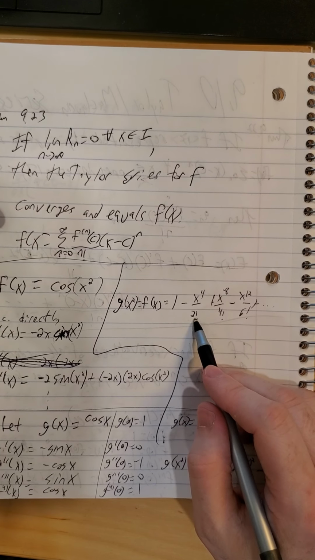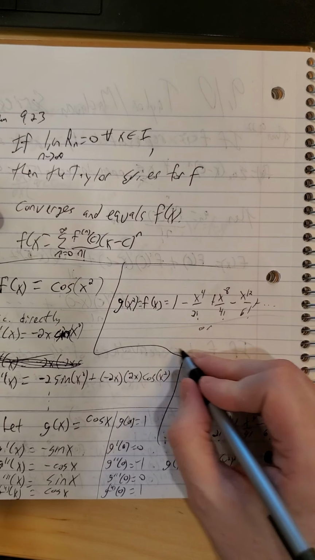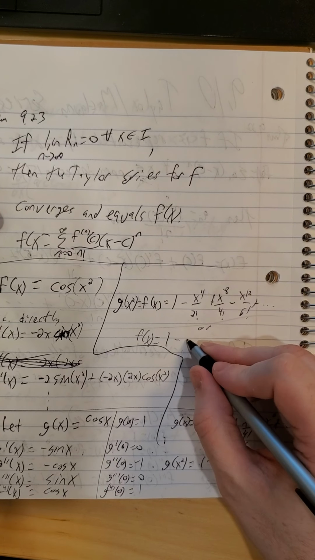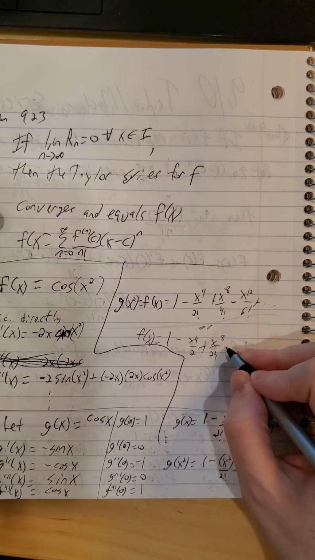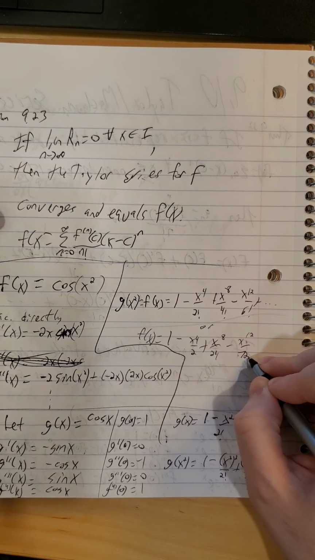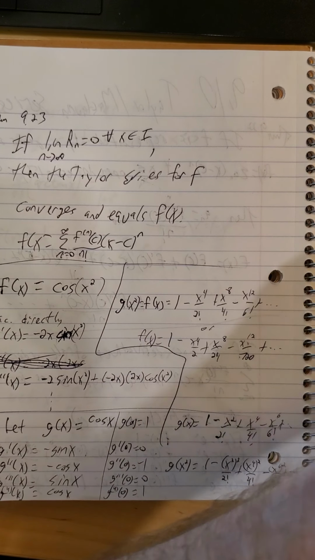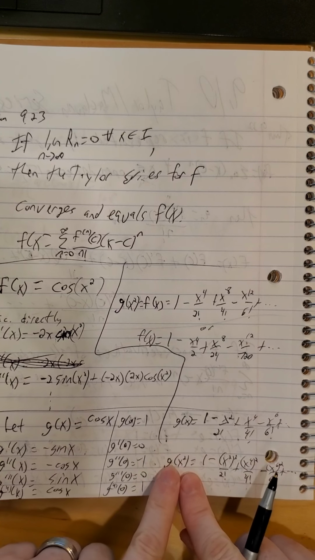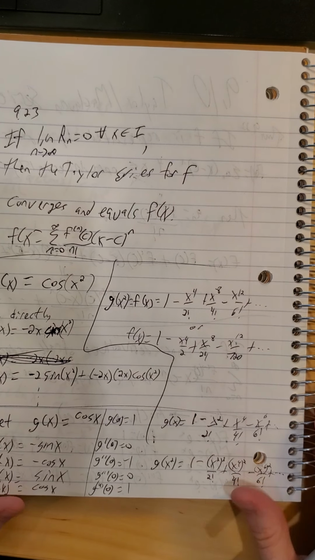And you can call this 24 and 720 as well. So we're just plugging in an x squared everywhere we used to have an x in the previous line. Nice, easier, cleaner way to get there.